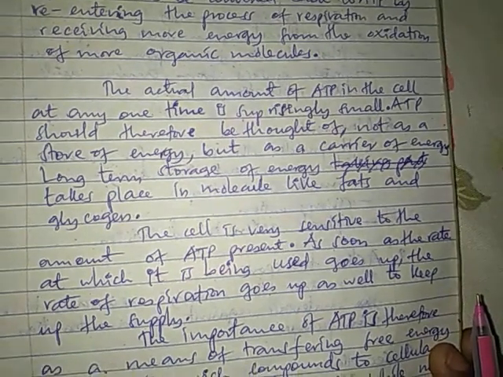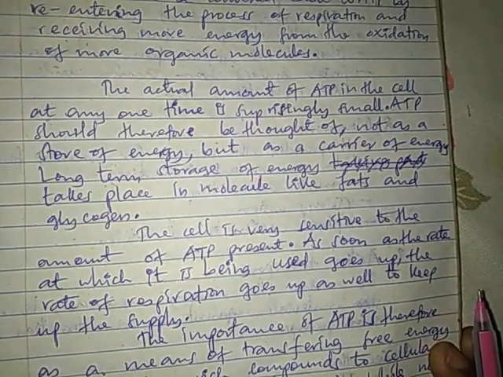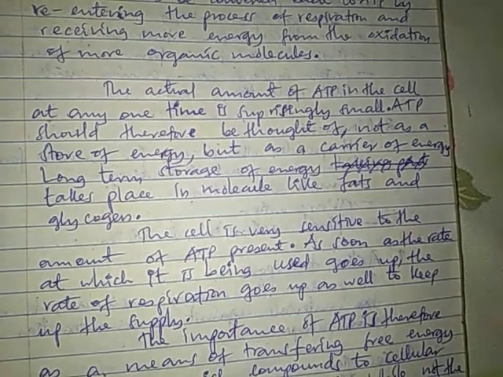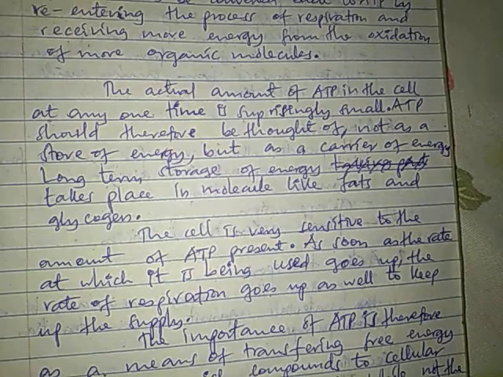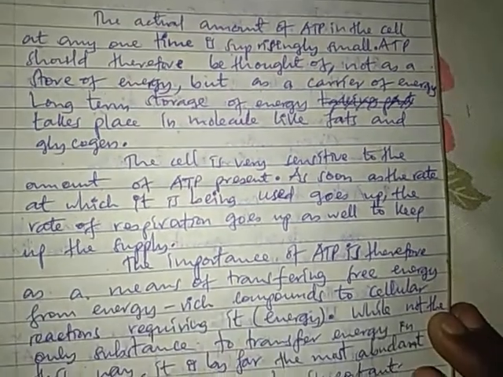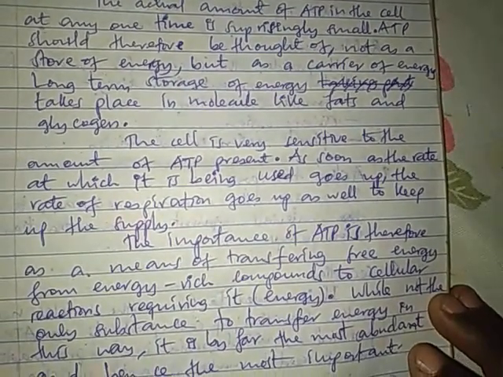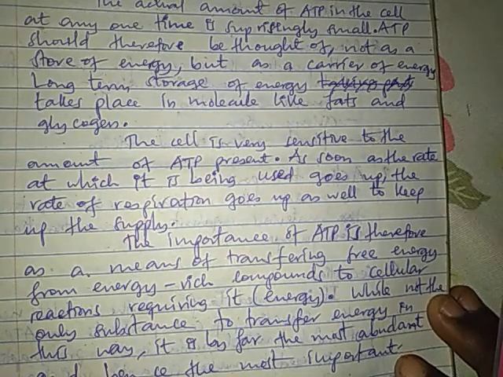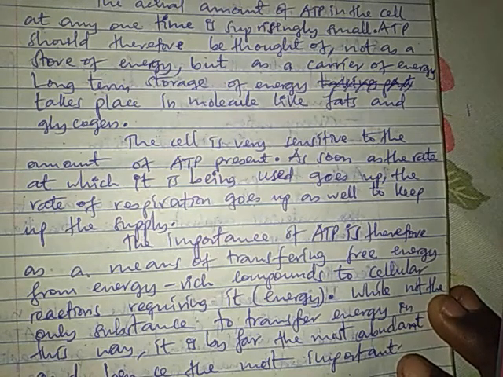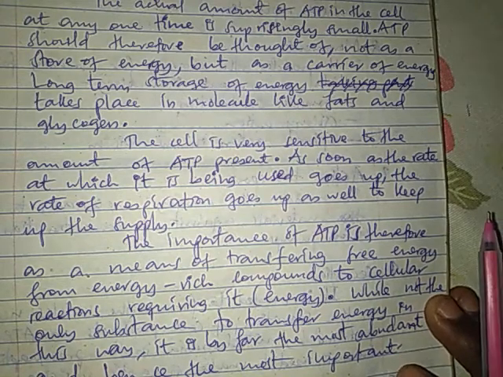Kwa sababu gani? Hazikusanyiki zikawa nyingi. Zingekusanyika zikawa nyingi tungeita ni store, lakini kwa sababu zinakuwa produced na zinatumika muda huu, they are carriers. Long-term storage of energy takes place in molecules like fats and glycogen. The cell is very sensitive to the amount of ATP present. So as soon as the rate at which it is being used goes up, the rate of respiration goes up as well to keep up the supply.